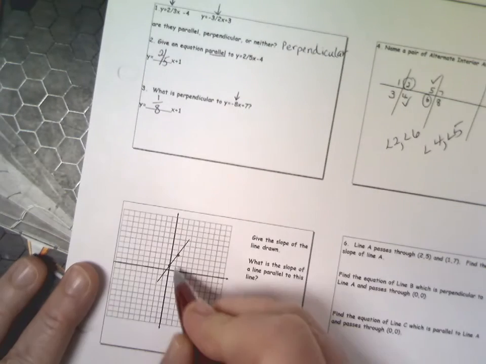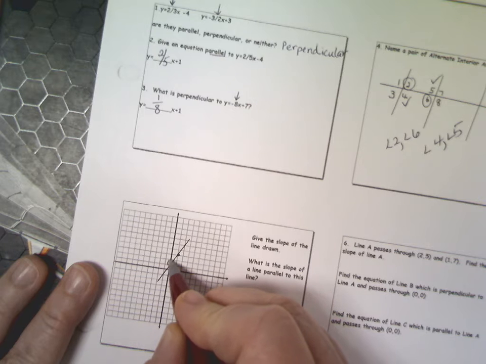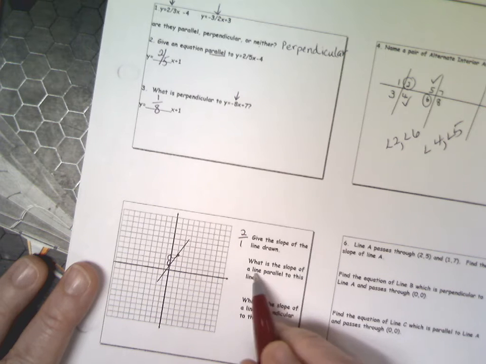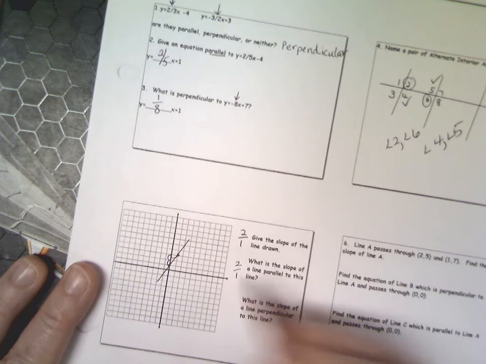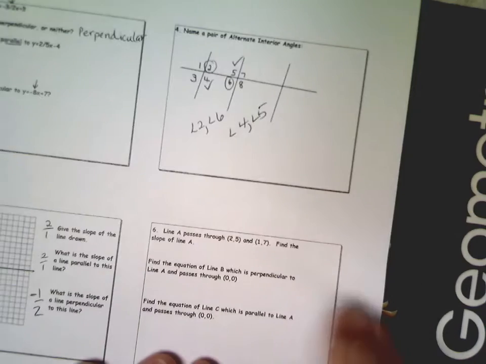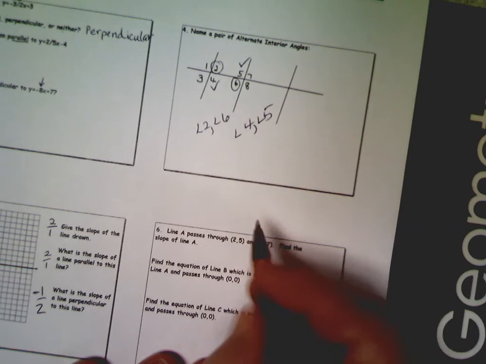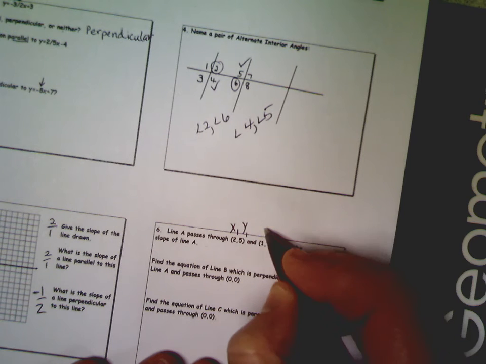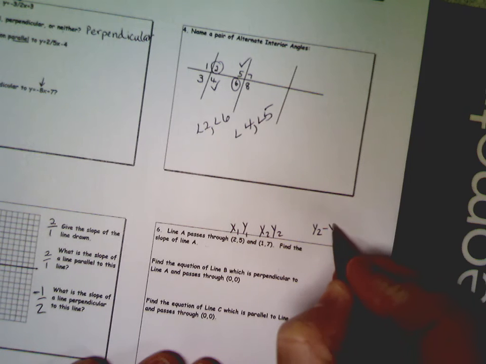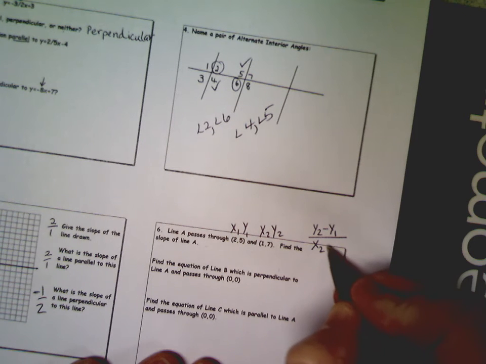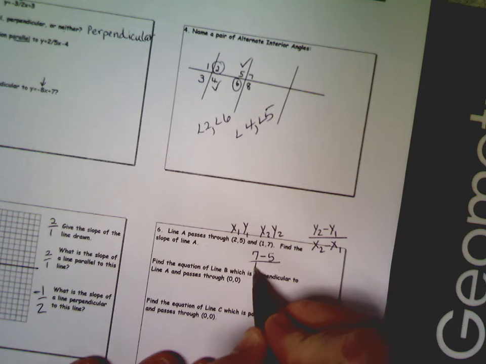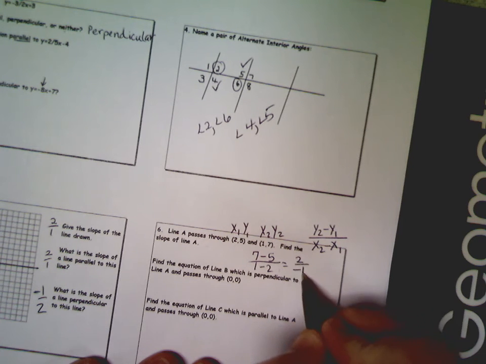Give the slope of the line drawn. You can count blocks, a rise of 2, a run of 1, so the slope is 2/1. What is the slope of a line parallel? 2/1. What is the slope of a line perpendicular? Negative 1/2. Line A passes through these 2 points. Find the slope. This is x sub 1, y sub 1, x sub 2, y sub 2. To find the slope, use this formula: y sub 2 minus y sub 1 over x sub 2 minus x sub 1, which is 7 minus 5 over 1 minus 2, which is 2 over negative 1.